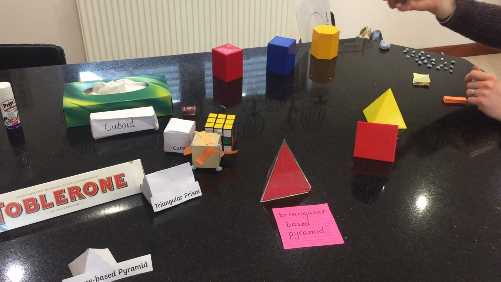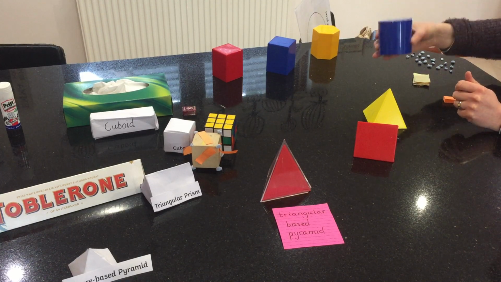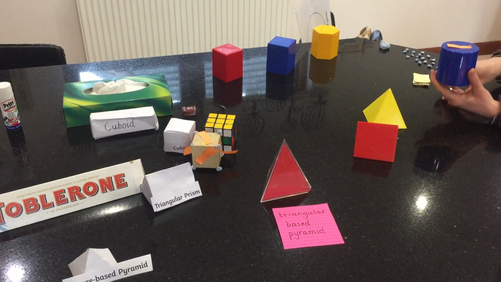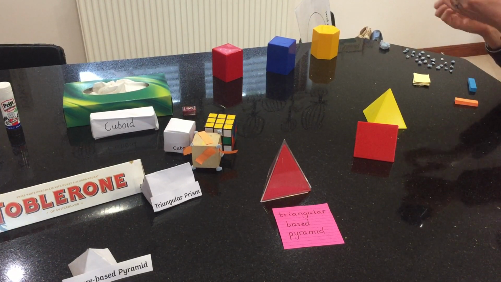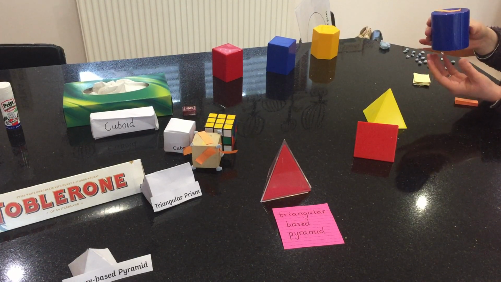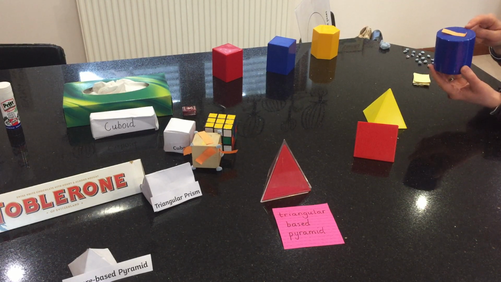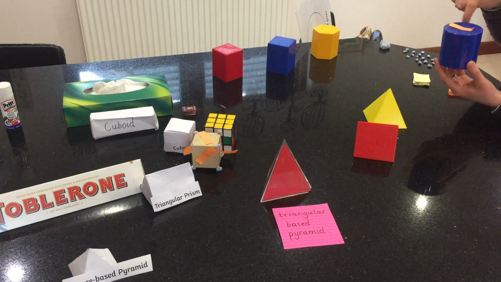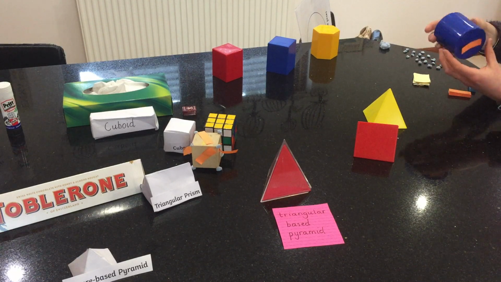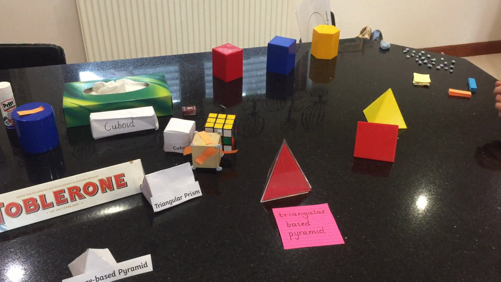Moving on to the cylinder, which is like the tin of soup or the Pritt stick. It has 2 flat faces on the top and on the bottom, and it has 1 curved face around the outside here. It has no straight edges, but it has 2 curved edges, one here and one around the bottom where 2 faces meet, and it has no corners. Okay, the cylinder with the other cylinders.